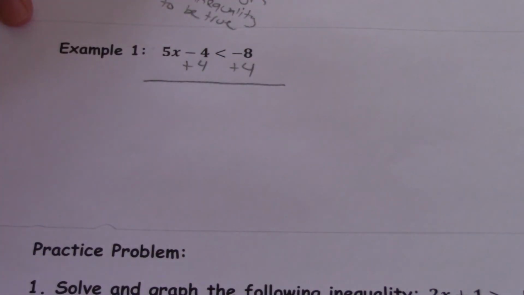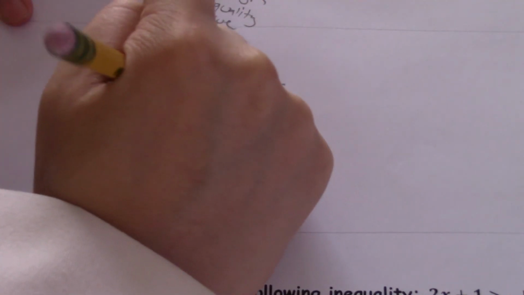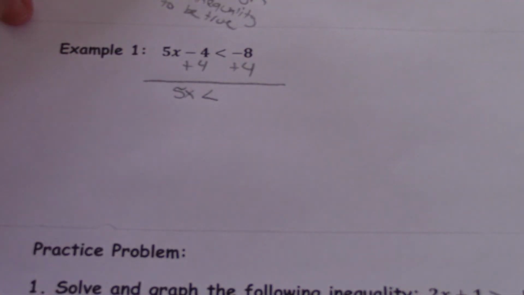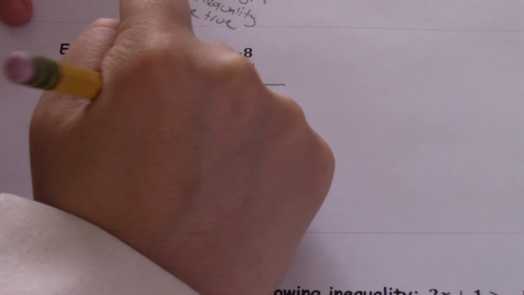So +4 here and then +4 here. Okay? When I add 4 to both sides, I'll get 5x on this side. -8 plus 4 is just -4. Okay, now I have to divide both sides by 5 in order to get x by itself. So I divide by 5.